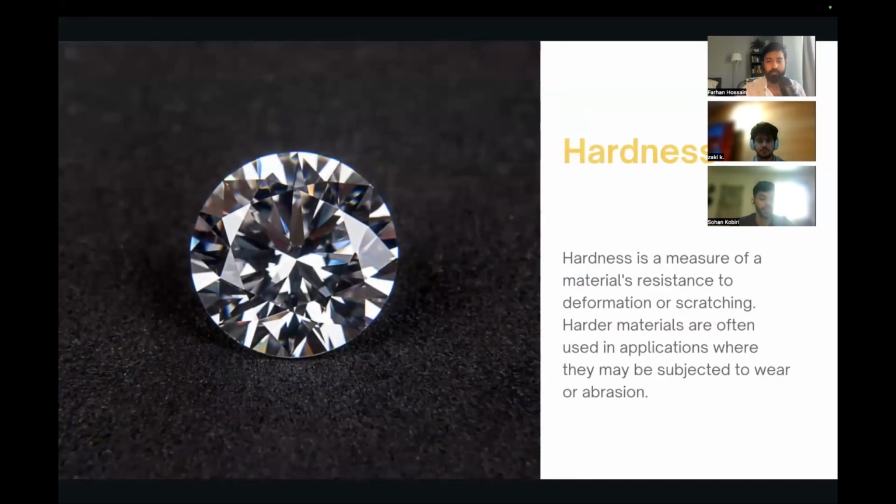And hardness, I'll just talk about this one real quick. Hardness is just the ability to resist deformation. And here we have diamond, which is the hardest naturally occurring material substance. The bonds between the atoms are so strong that they just do not move apart, and it's used as one of the ways to measure the hardness of a material.